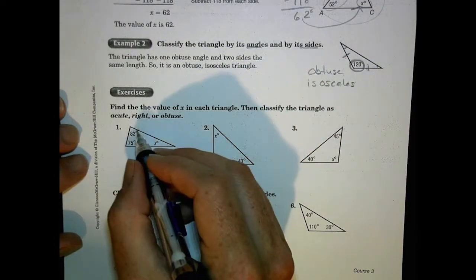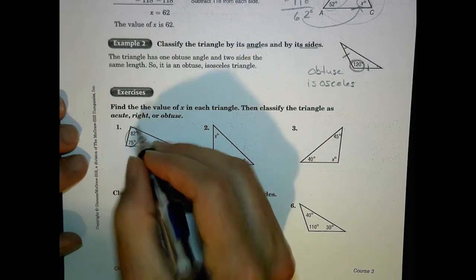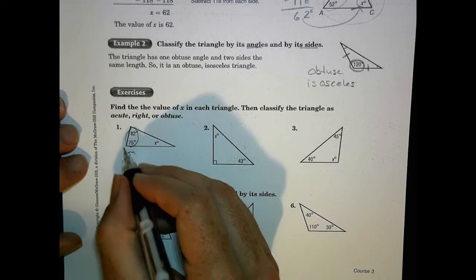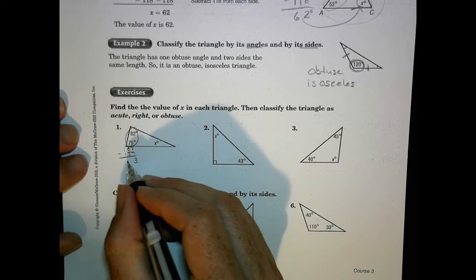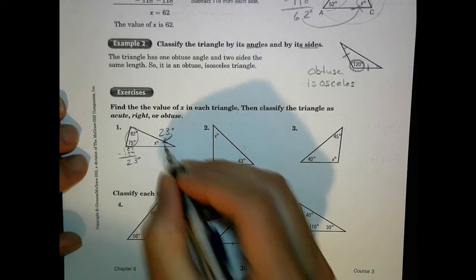All right, so find the value of x. This should all equal 180. So I'm going to add those up together first. So we have 157 for that. I'm going to subtract it from 180. So I end up with 23 degrees is the missing measurement for x right there.